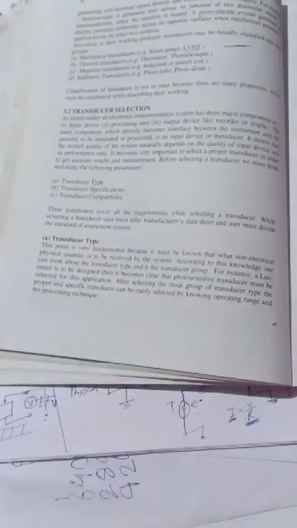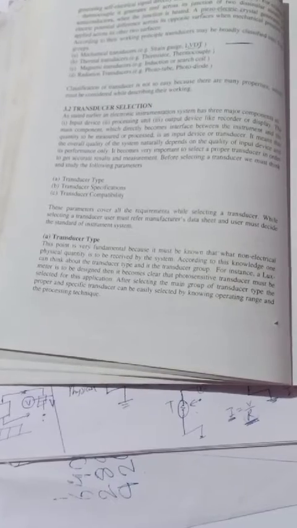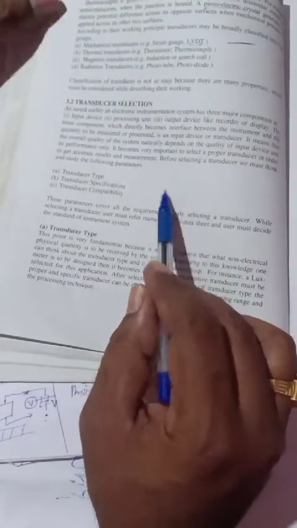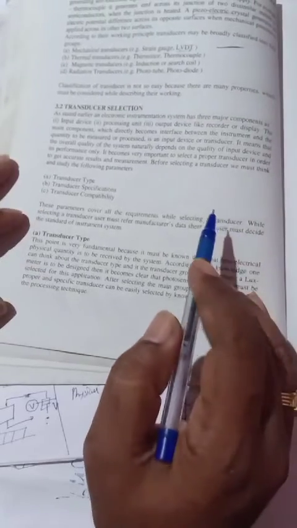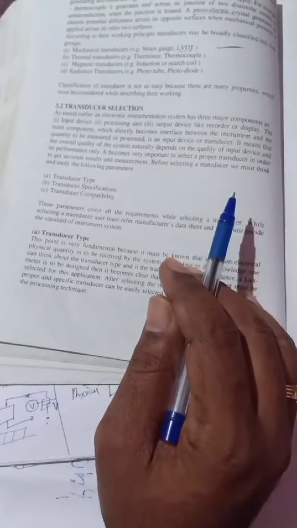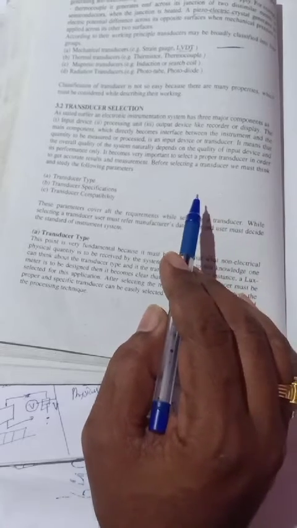If we are going to design a circuit or a system based on a transducer, we have to select a type of transducer.